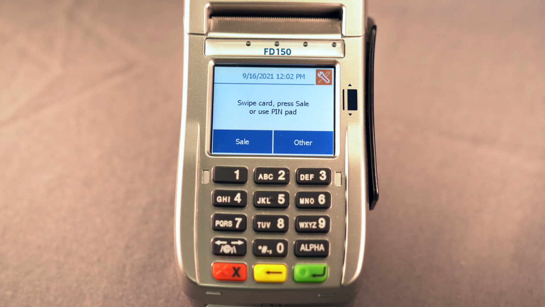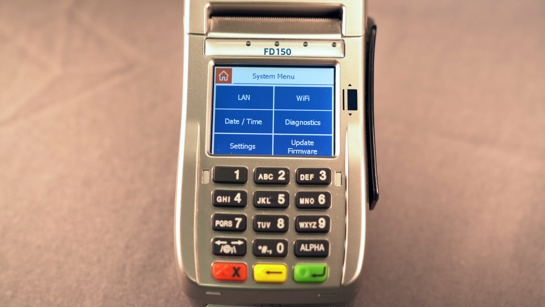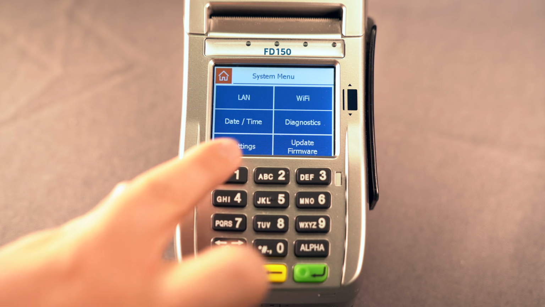We've already gone ahead and set up your machine for you, so getting started is extremely easy. On the first screen, we're going to see three options, either Sale, Other, or an orange wrench. Go ahead and select the wrench. On the next screen, we're going to get a few options to choose from, and one of which says Settings. Go ahead and select that.